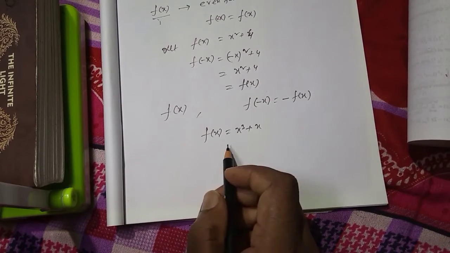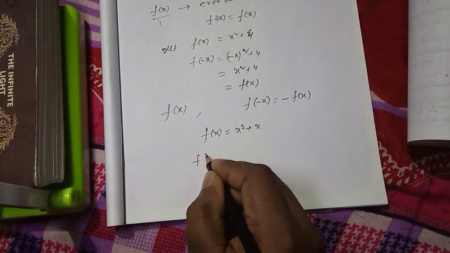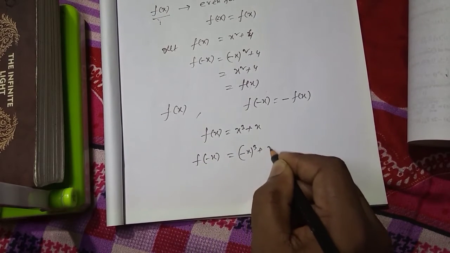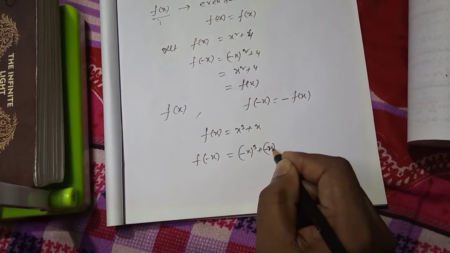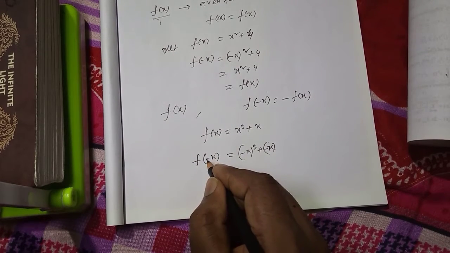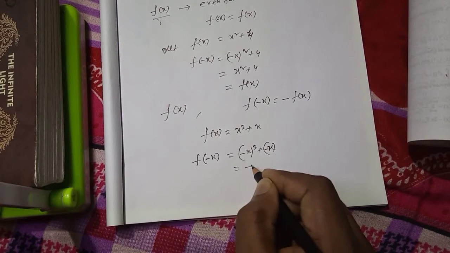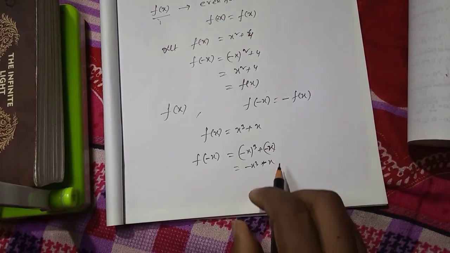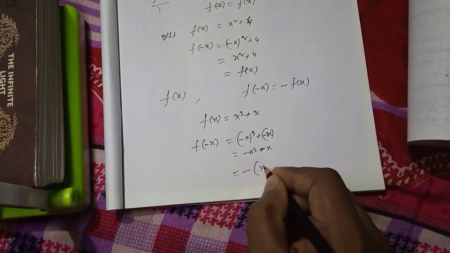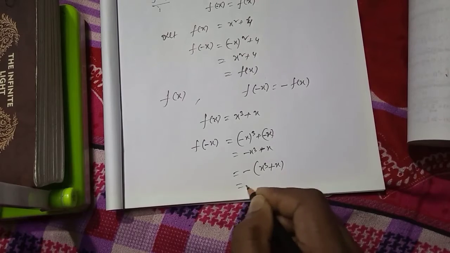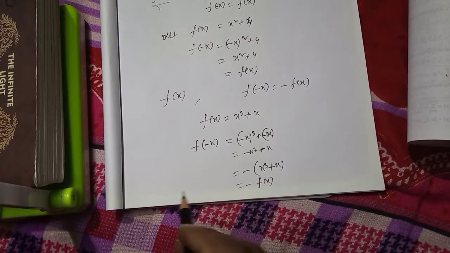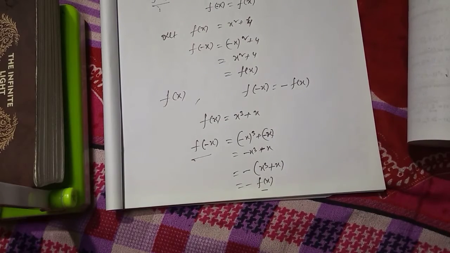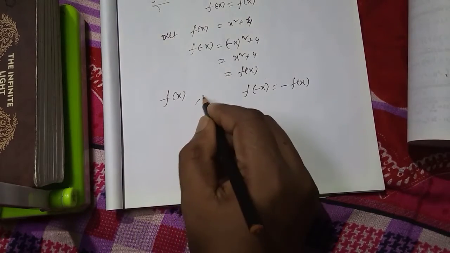This is an odd function, as f(-x) = (-x)³ + (-x) = -x³ - x = -(x³ + x) = -f(x). As f(-x) = -f(x), therefore the function f(x) is an odd function.